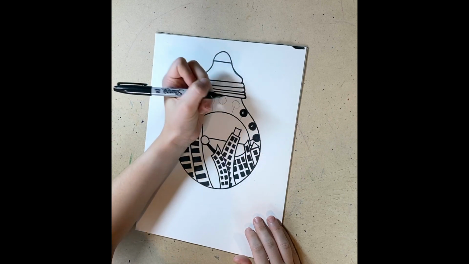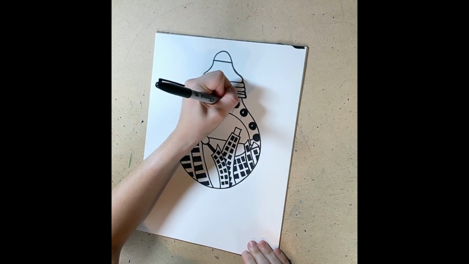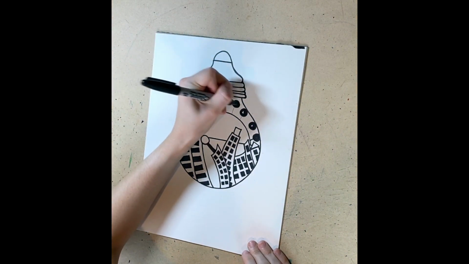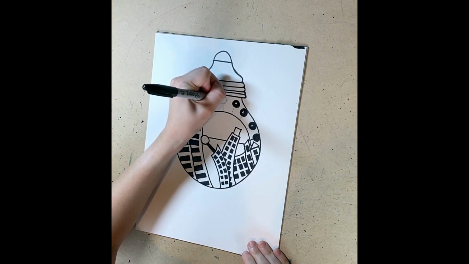Now, I would suggest all of you to use pencil first, but I am just showing you some different types of shapes you can include in your reflection. So that's a circle. I'm going to do a little square.